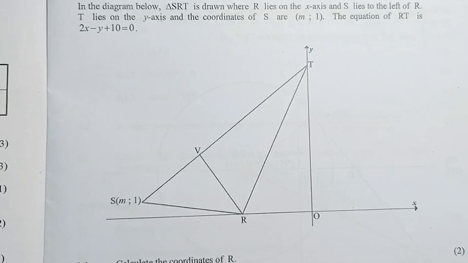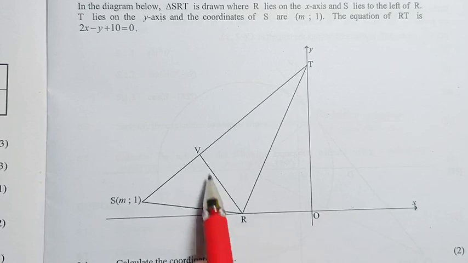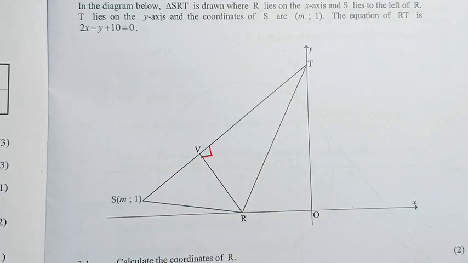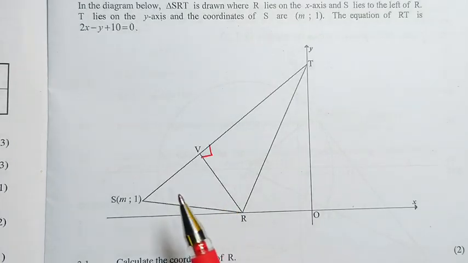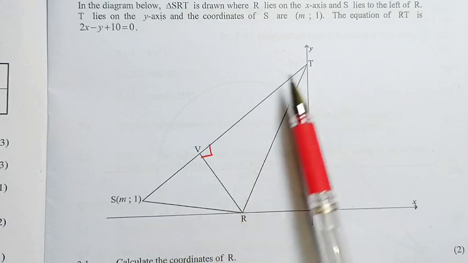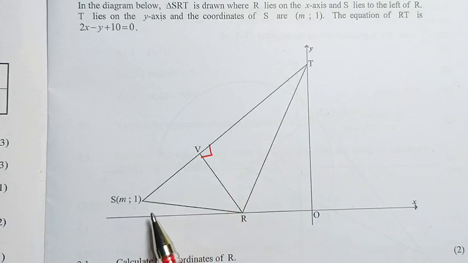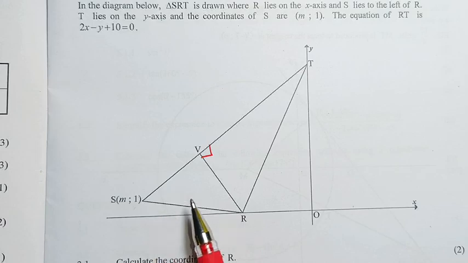Now we need to find the equation of VR, but VR is perpendicular to ST, so this is a 90 degree angle here. So step 1, we need to find the gradient of ST first, and then we need to find the gradient of VR, and then from there we're going to find the equation of VR.